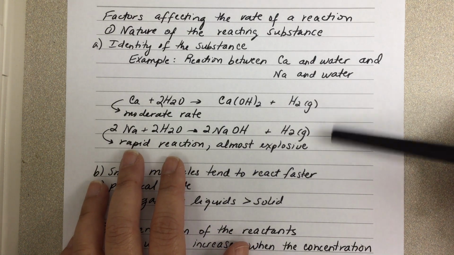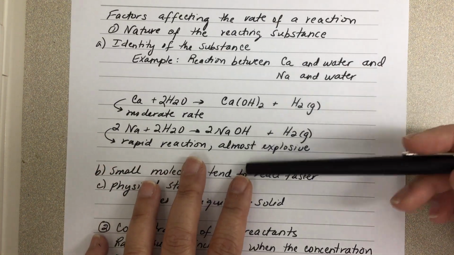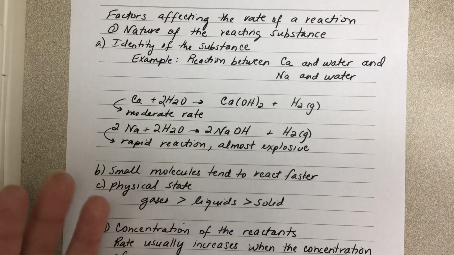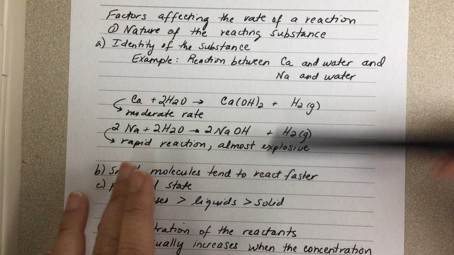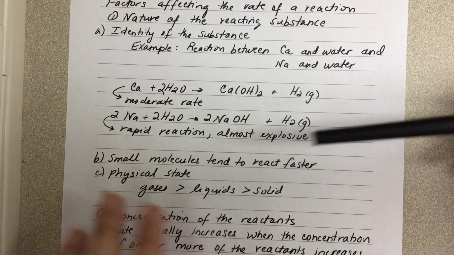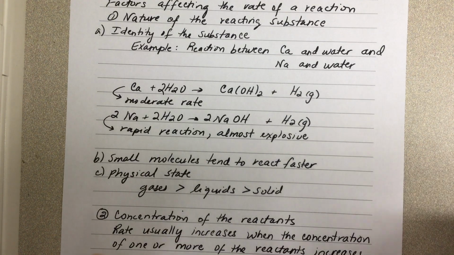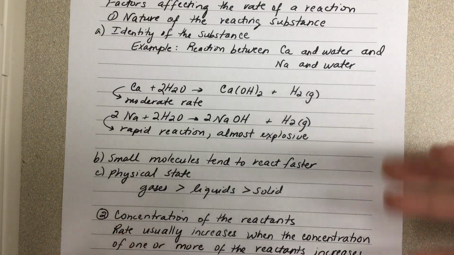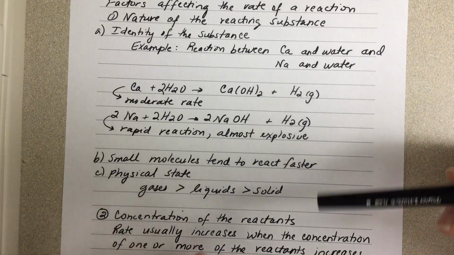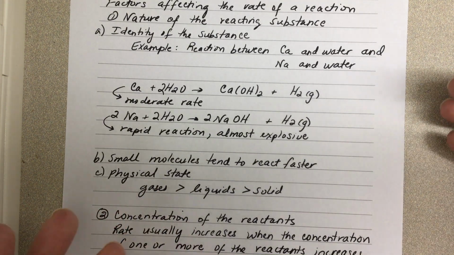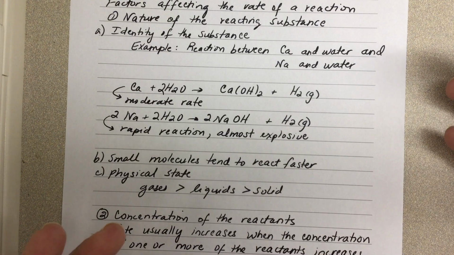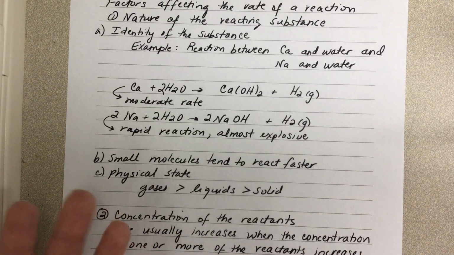Even though you have a very similar reaction, you're getting a hydroxide or a base for the metal and hydrogen gas forming. Those are the products for your 2 reactions, but the speed of the reaction is very different. So that's one thing. Another thing that you can think about when you're looking at the identity of the substance or the nature of your reactant is how big or how heavy the substances are. Right? Smaller molecules will react faster, and that is because smaller molecules will move faster, which means that you can have more collisions between them, and the speed of the reaction will actually be faster.